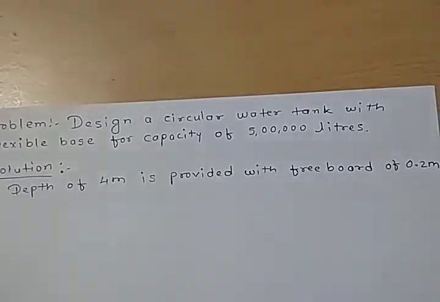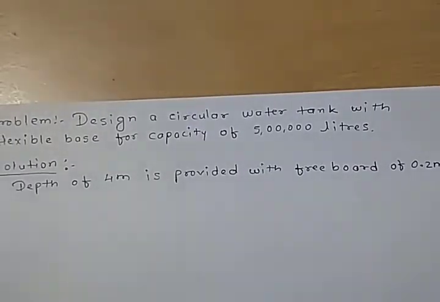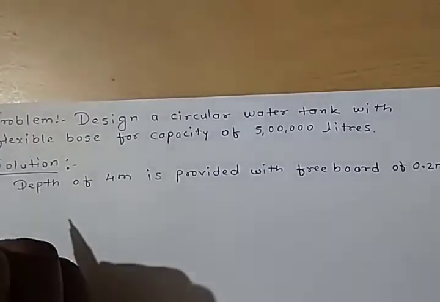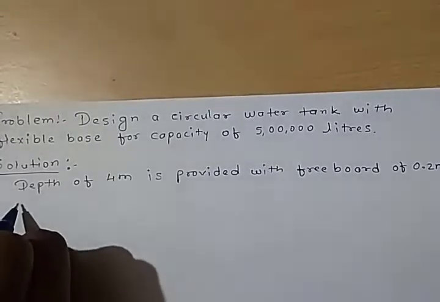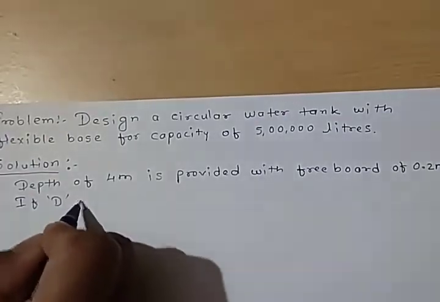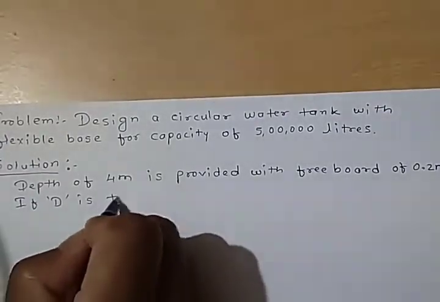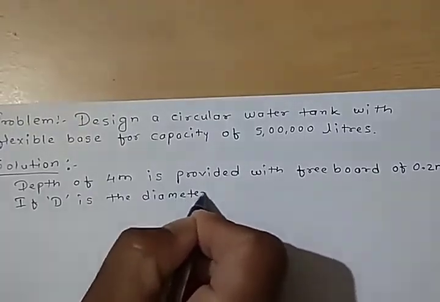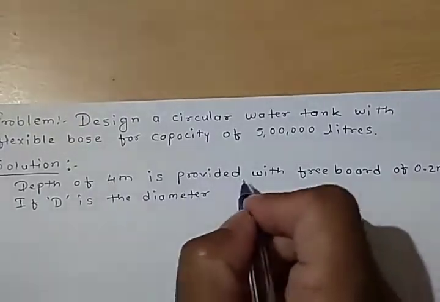Now let us consider the depth which we have assumed as 4 meter. Now let us assume that D is the diameter of the water tank.